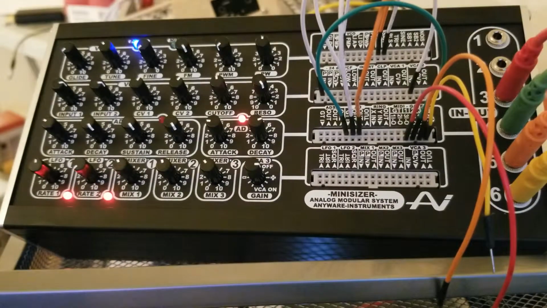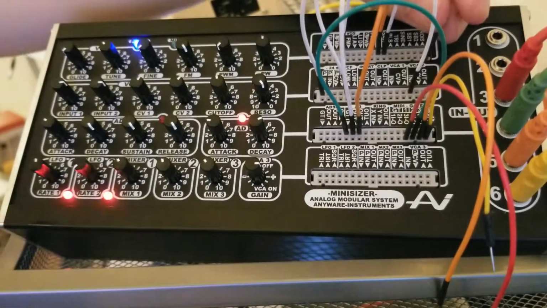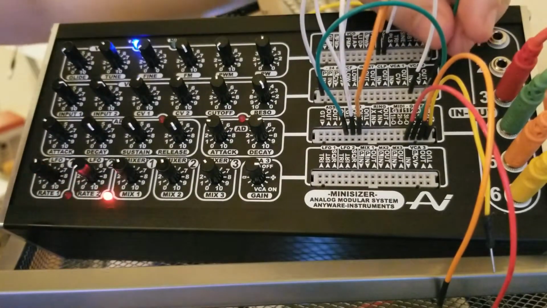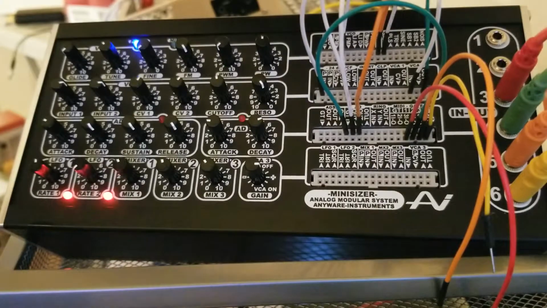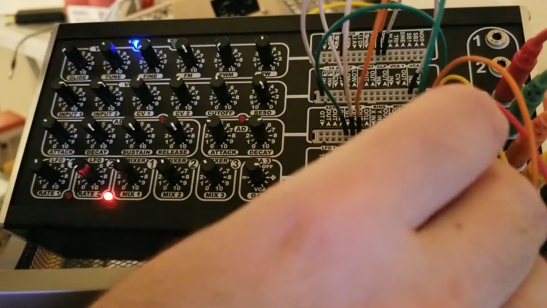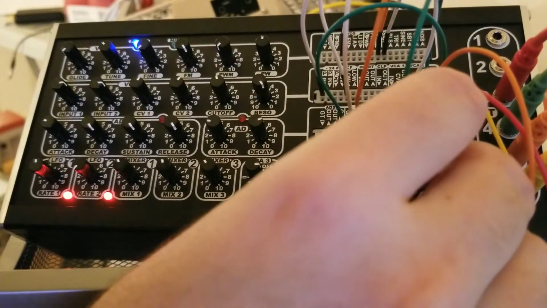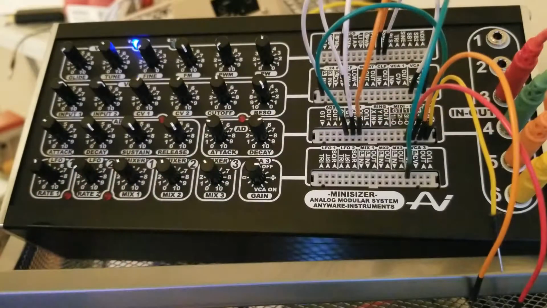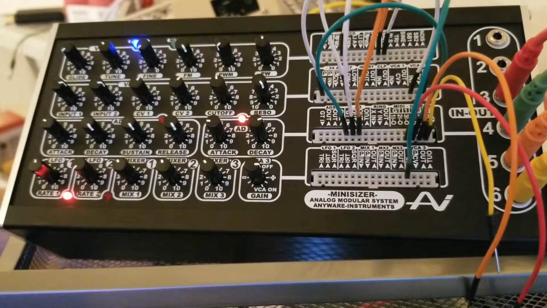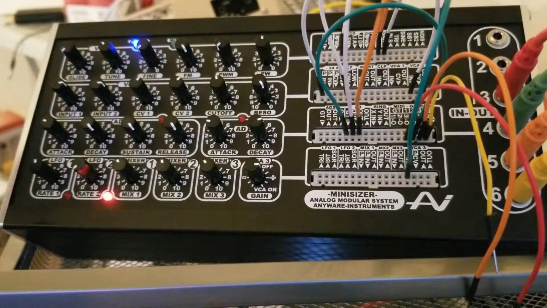And then the VCA out into VCA 3. Now we're still not really going to hear anything because we have nothing triggering VCA 2 to actually open and close, but we will when we apply the envelope to it.